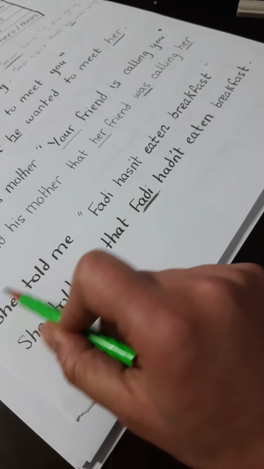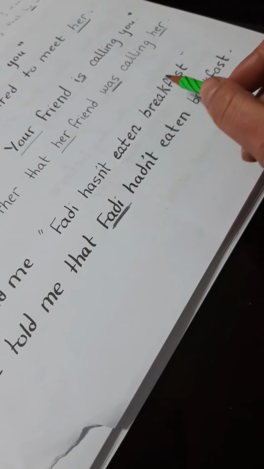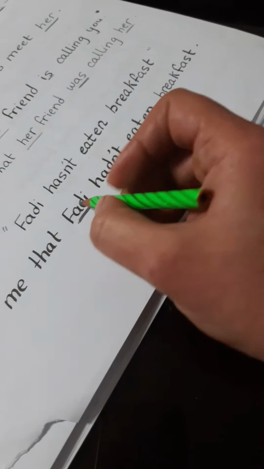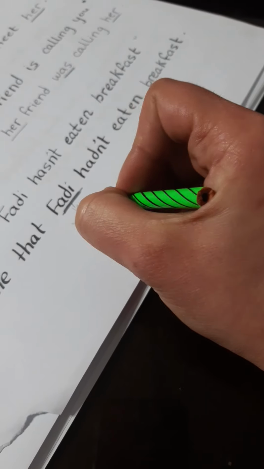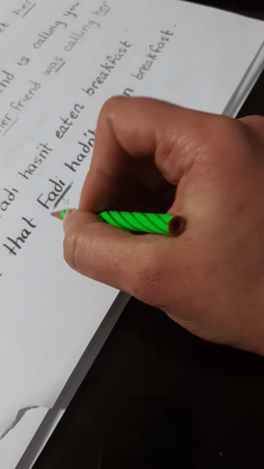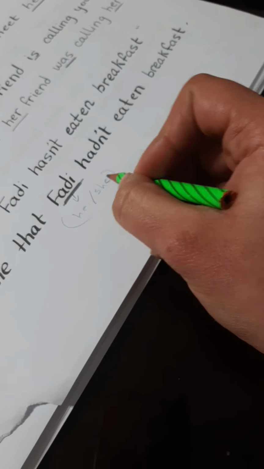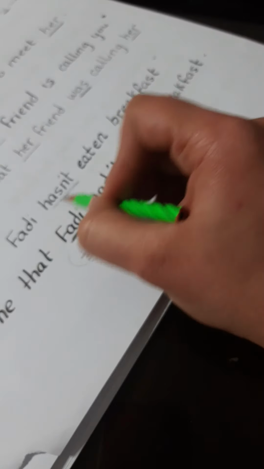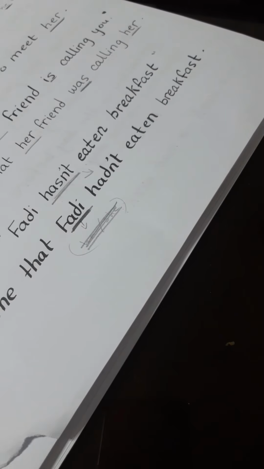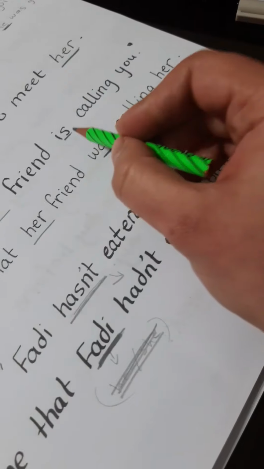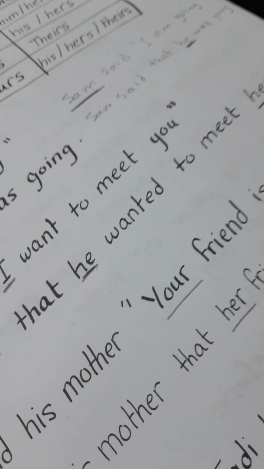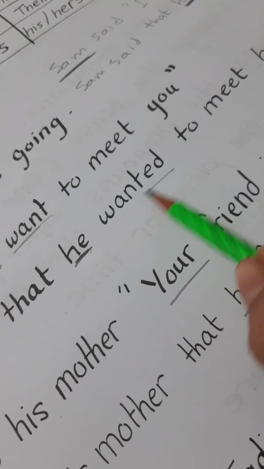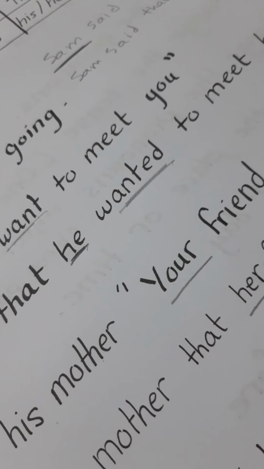If we change Fadi to he or she, it doesn't make sense, because who is he or who is she? So we keep Fadi like it is. And notice that hasn't changes to hadn't, one step backward. And here, I want to meet you: want becomes wanted, one step backward.